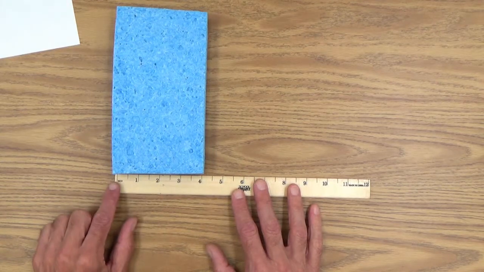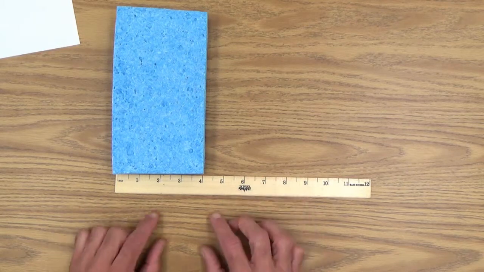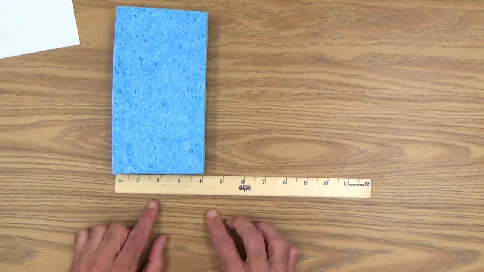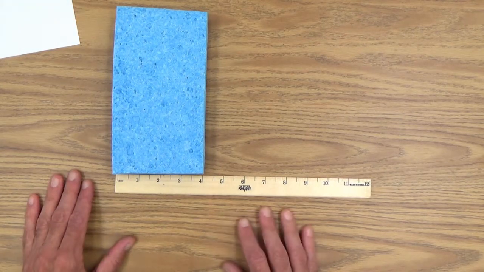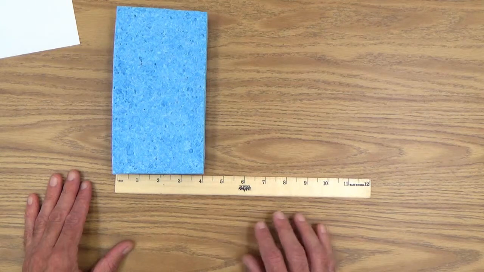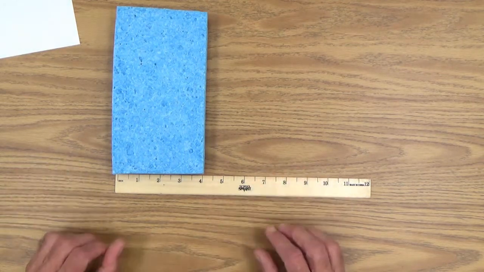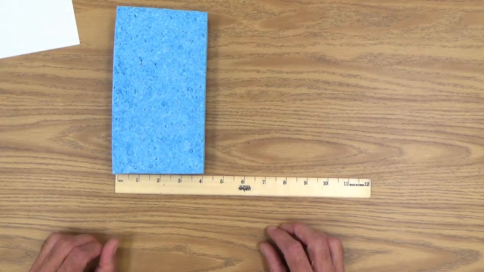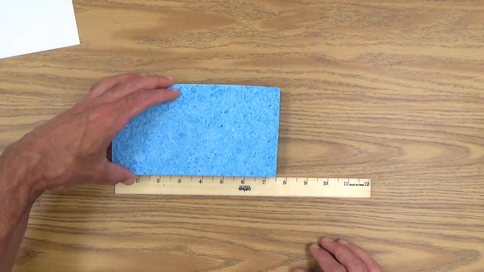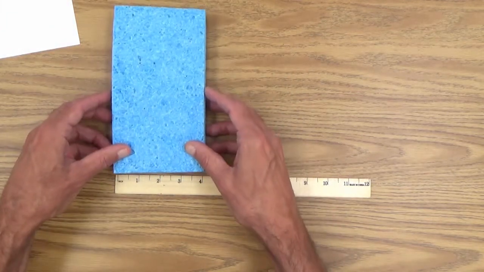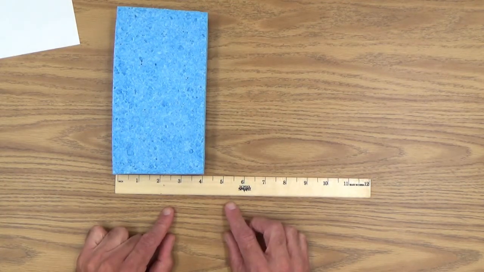Line up the 0 point to the edge. It looks almost exactly like about 4 inches. So there is a sponge. It is 8 inches long, or 8 inches in length. And then it's customary to say by before you give the other measurement. You can tell your child that. 8 inches long by 4 inches wide. That's how you would say it.